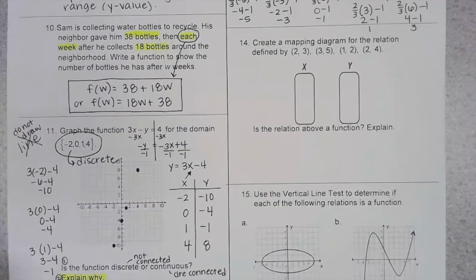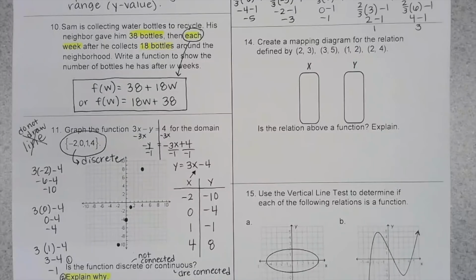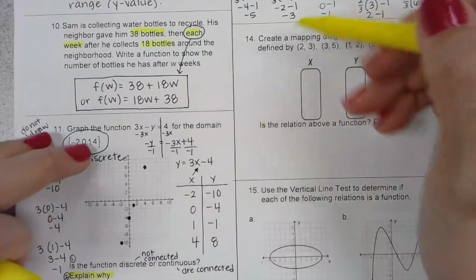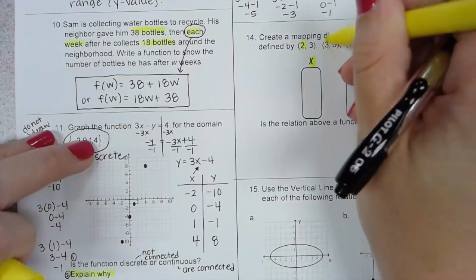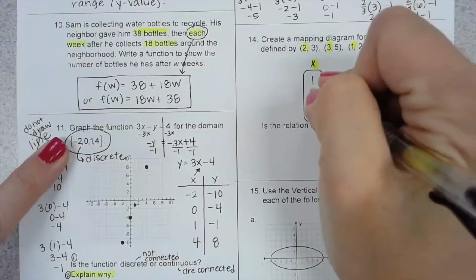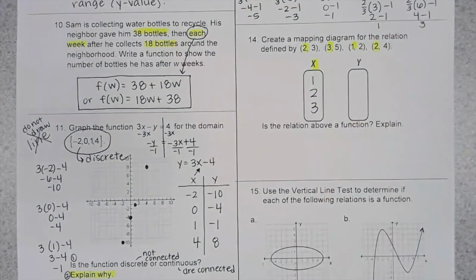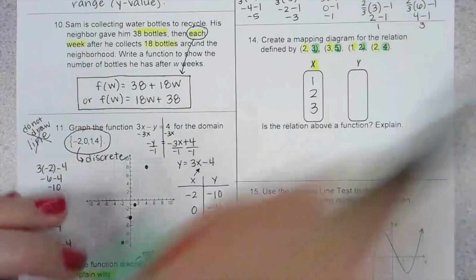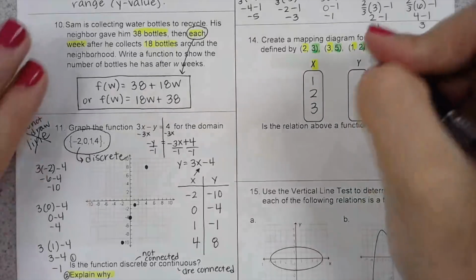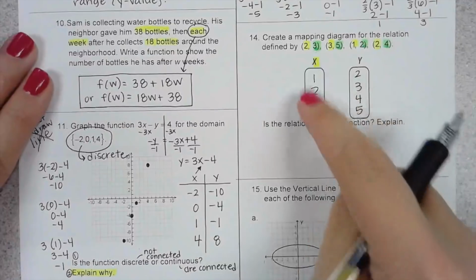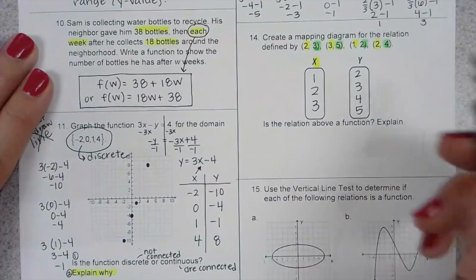Question number 14 says to create a mapping diagram. And so you want to be careful with the way that you set this up. Usually in a mapping diagram, it goes from smallest to biggest. And so my x's, I'll use the same colors as before. So 2, 3, 1, and 2, those are going to be my x's. So x is going to go 1, 2, 3, because remember, you usually do it from smallest to biggest. And then for my y's, I have 3, 5, 2, and 4. So when I do my y values, I'm going to go 2, 3, 4, and 5. So smallest to biggest, or least to greatest.